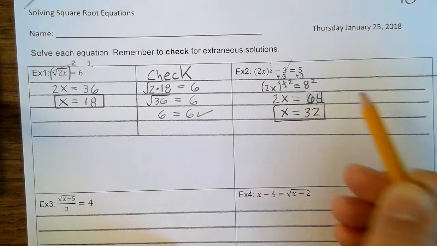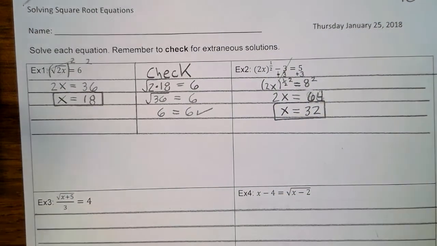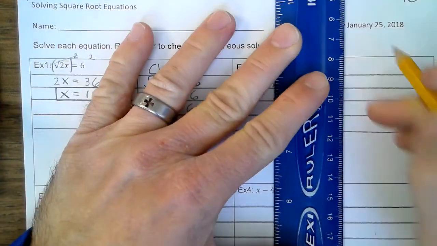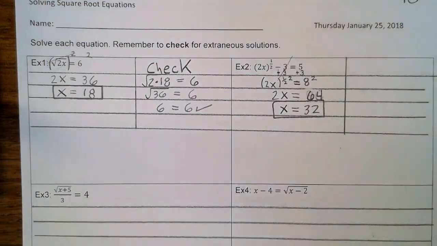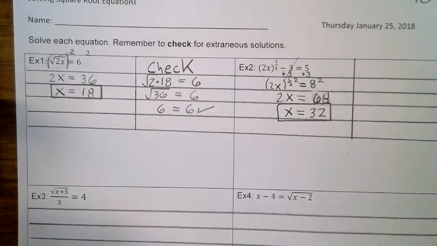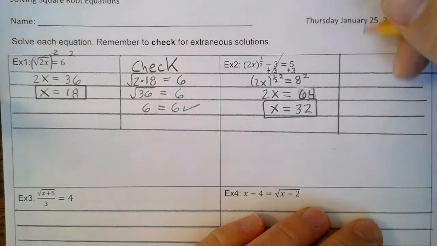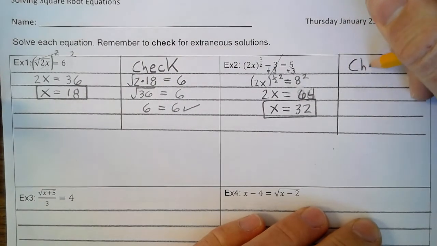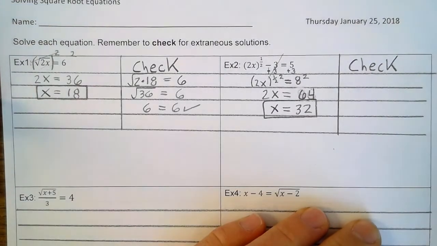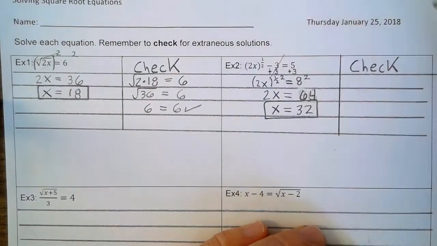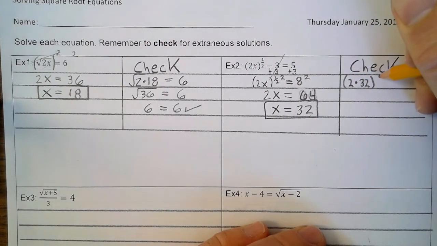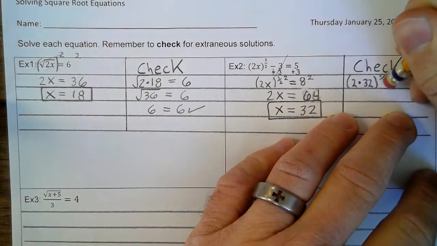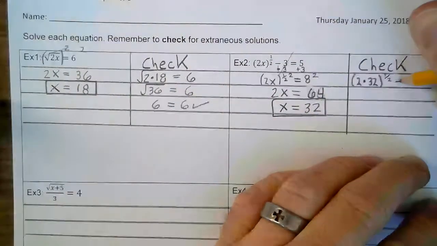All right. And then you want to check. Let's see if I can zoom in a little bit there. And again, she wants you to write the word check above your check work. So we're going to substitute 32 in. So then that's 2 times 32 raised to the power of 1/2 minus 3 equals 5.